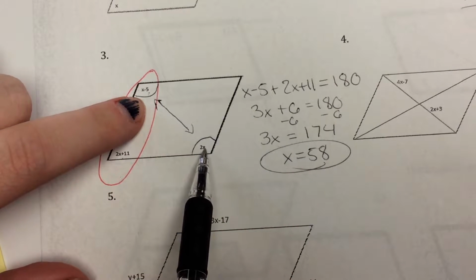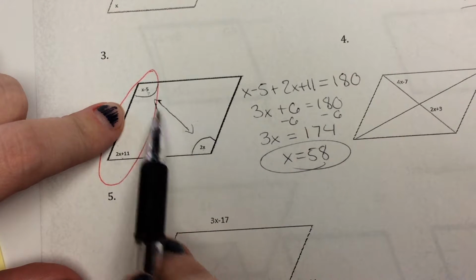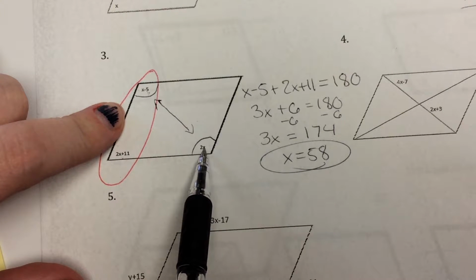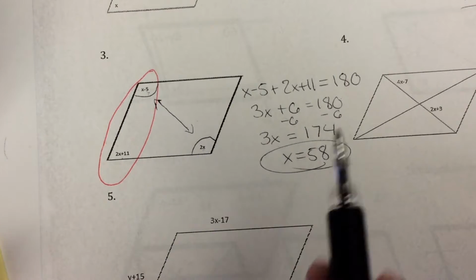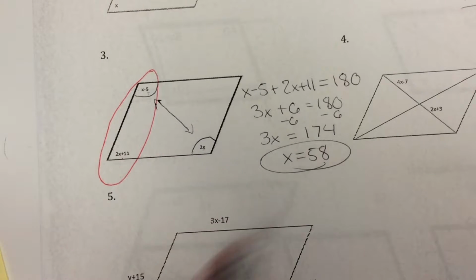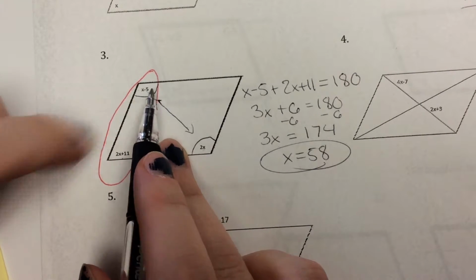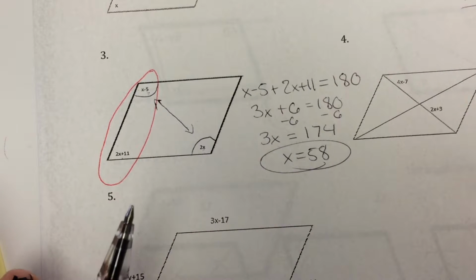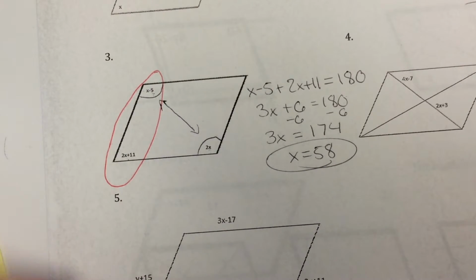So if I get x is equal to negative 5, that makes these negative angle values. I mean, 2 times negative 5 would give me negative 10. You can't have a negative 10 angle measurement. It wouldn't be opened like this. And here, that would also give me a negative 10. You can't have a negative 10 angle measurement. So, like I said, that doesn't seem plausible to me. So I'm going to leave my answer as 58 for right now, okay?